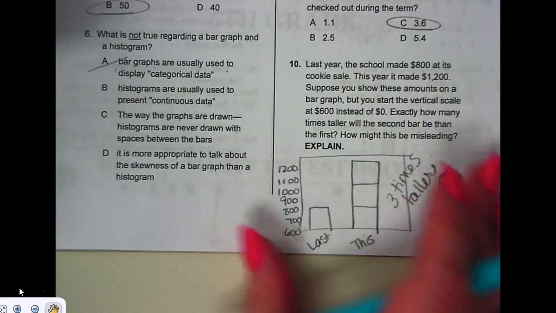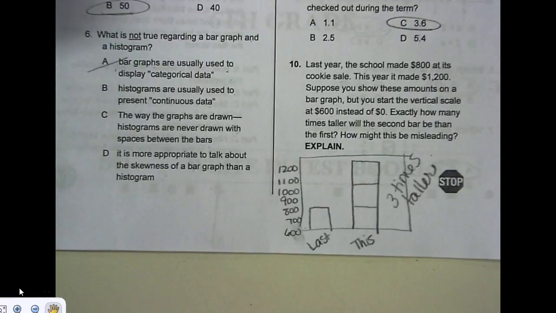So, I've got to draw a bar graph. Normally, you would start right here at 0, but they're saying they're going to start it at 600. And I'm going to go up by hundreds. That's my scale.